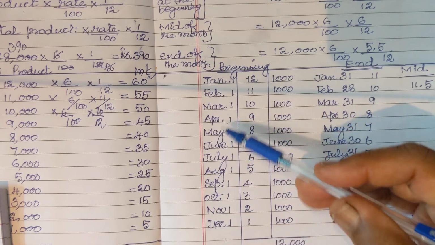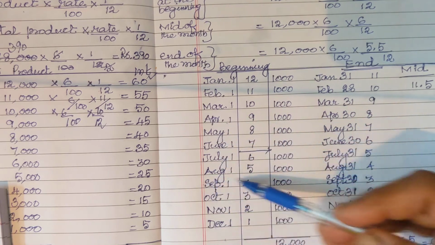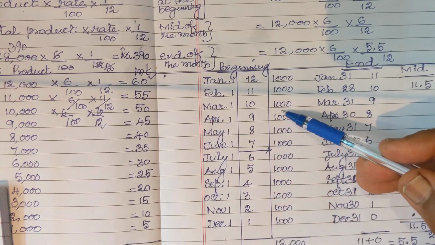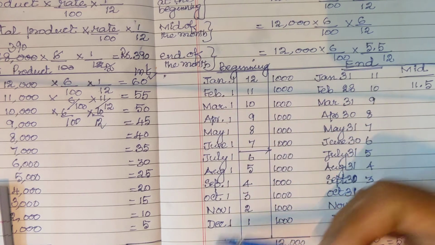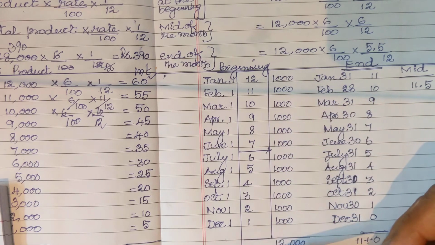If it is a 4 months gap, after a 4 months gap, it can end at any time, it can start at any period, but the gap should be equal. Clear? And the amount withdrawn should be equal.